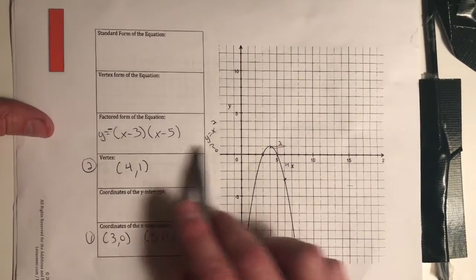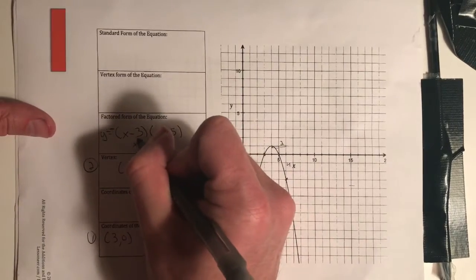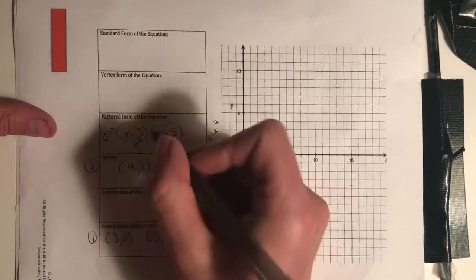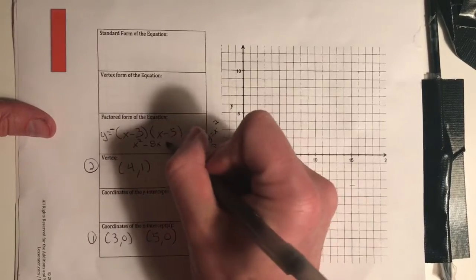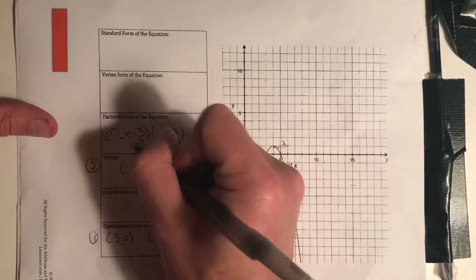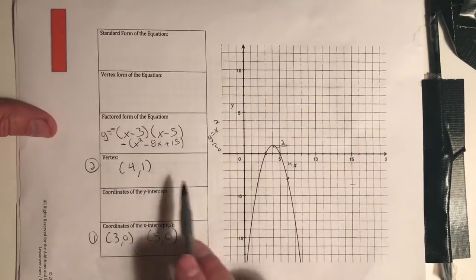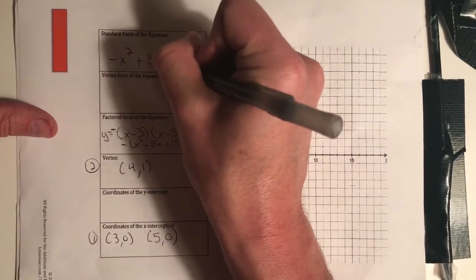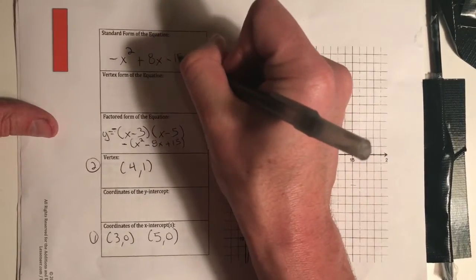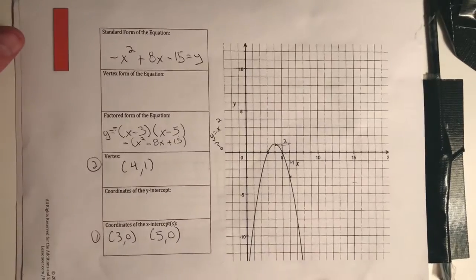So let's go ahead and factor this, or FOIL this, and get it into standard form. So first would be x squared, outer, plus the inner would be negative 8x, and then negative 3 times negative 5 is 15. But there is the negative on the outside. So in order to write this up here, we need to distribute the negative throughout. So negative x squared plus 8x, and then minus 15 is equal to y. So now we have the standard form.